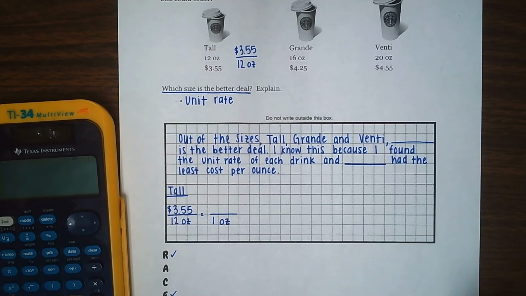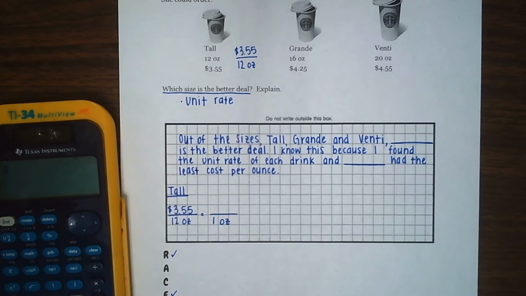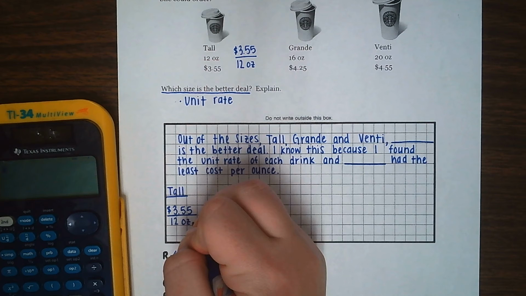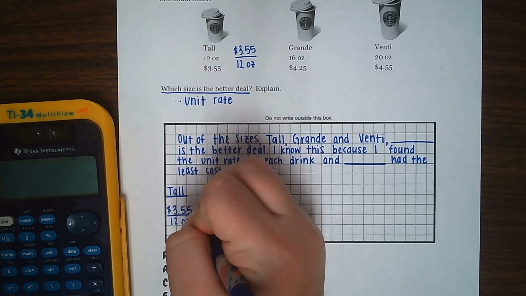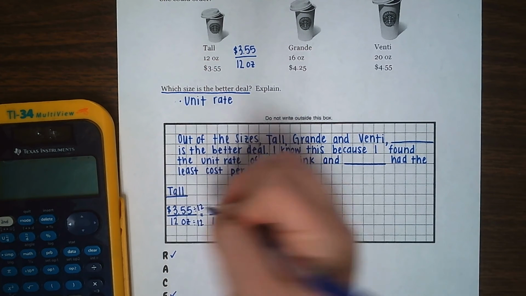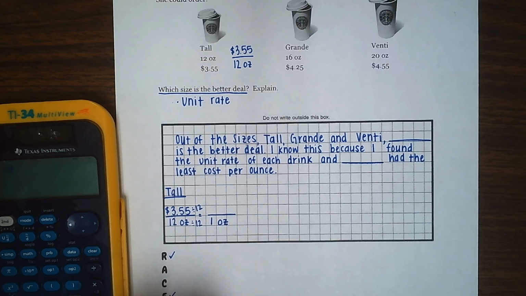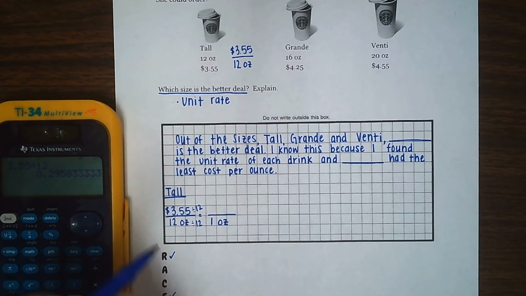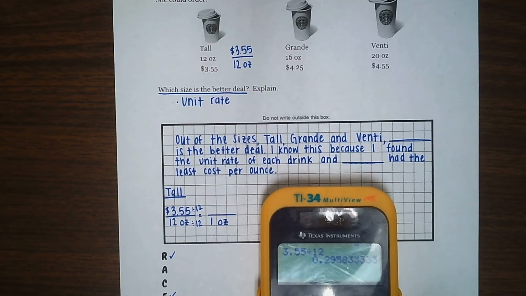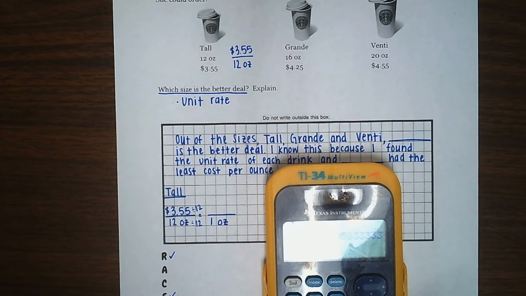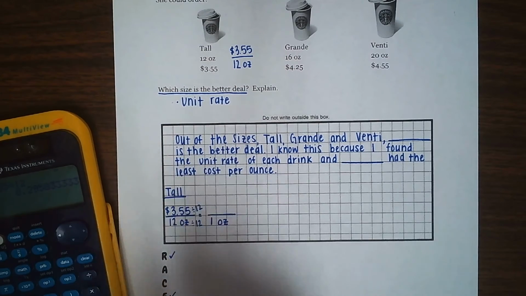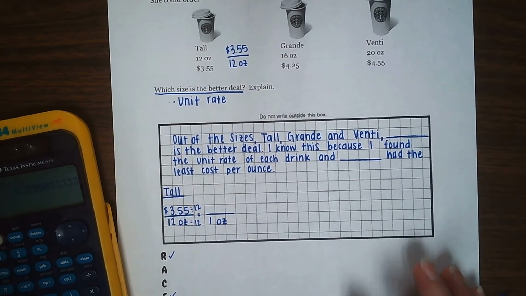So I'm going to get out my calculator. If we don't have calculators out, that's fine. We can just use what I get. So we divide by 12 and divide by 12. In my calculator, I put 3.55 divided by 12. That gives me this long number, 0.29583, repeating.